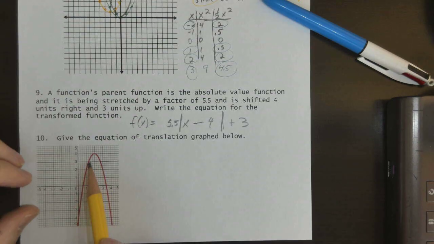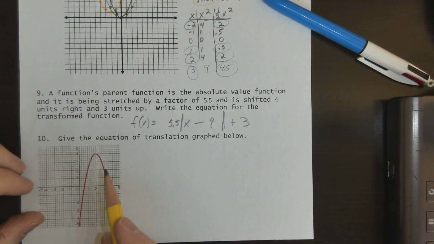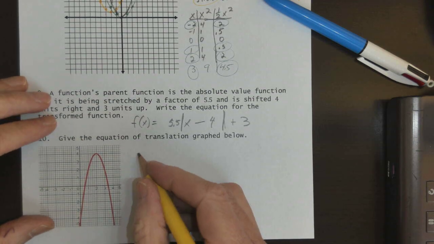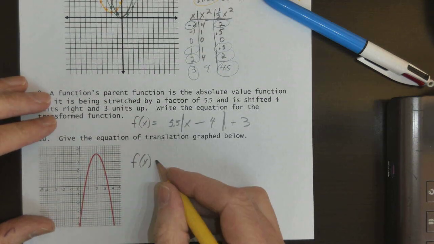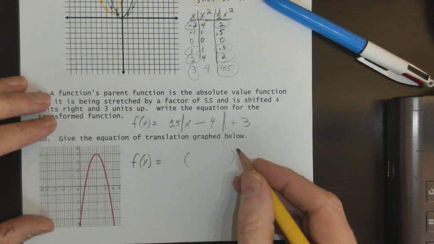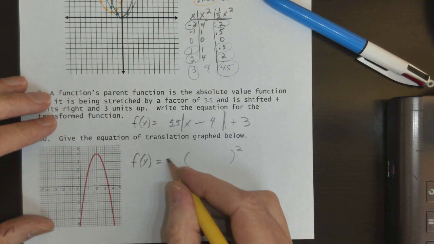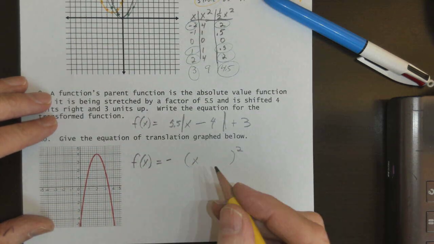Now give the equation of this one. Alright. It's been shifted, it's been flipped. So I'll put a negative there.